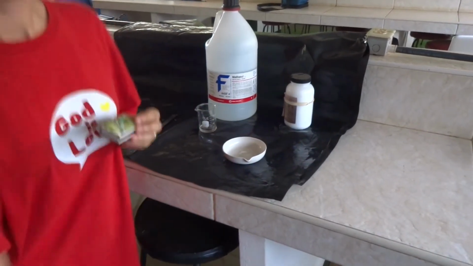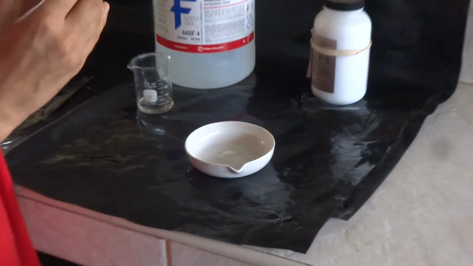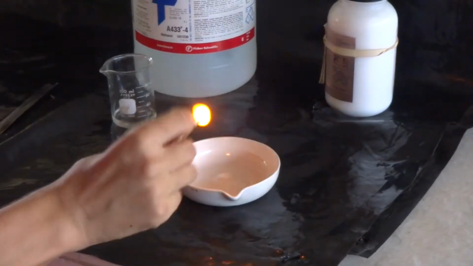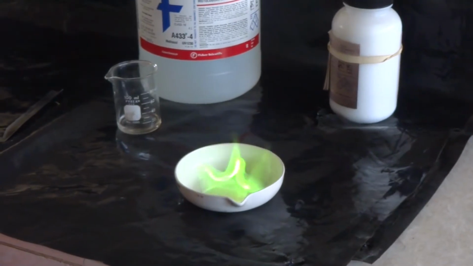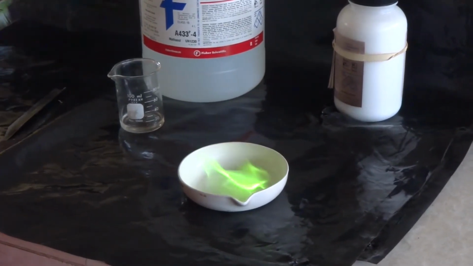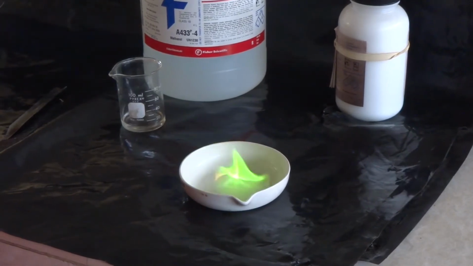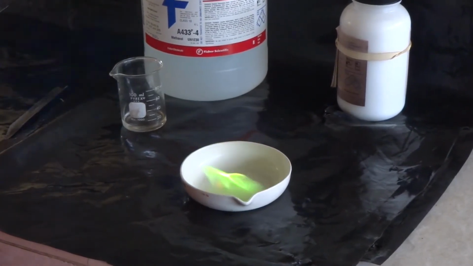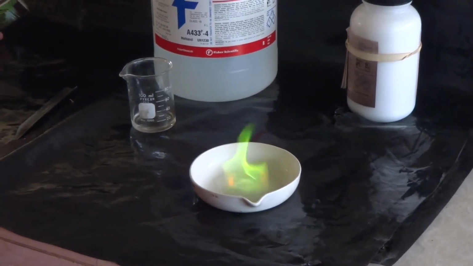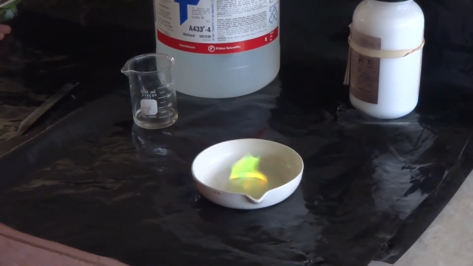And we're ready to begin. Voila! Make sure you write down what evidence you have that a chemical reaction has taken place. You're going to record what type of chemical reaction you think this is, and you are going to need to balance that chemical equation.